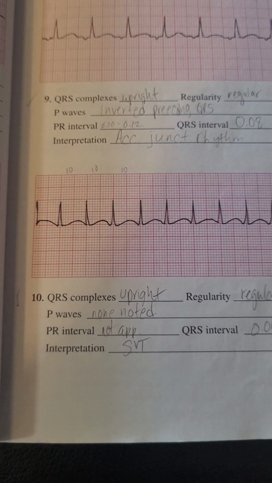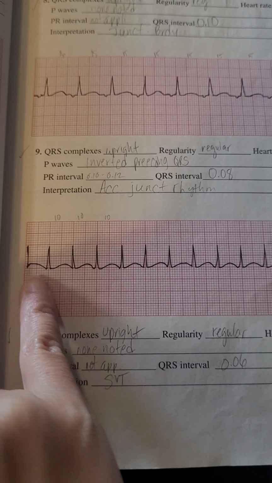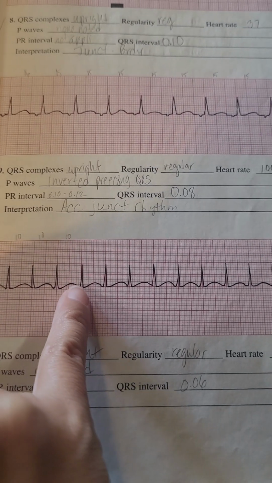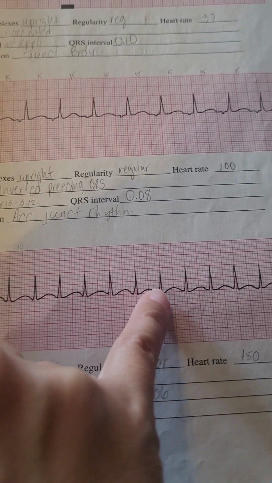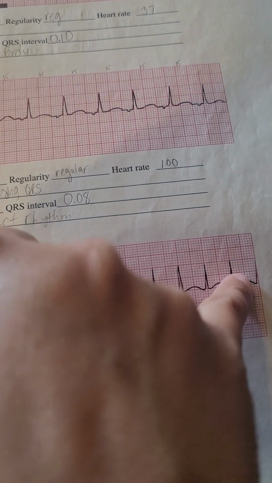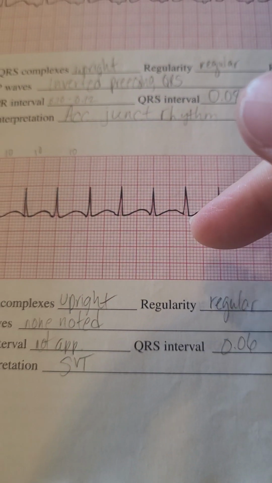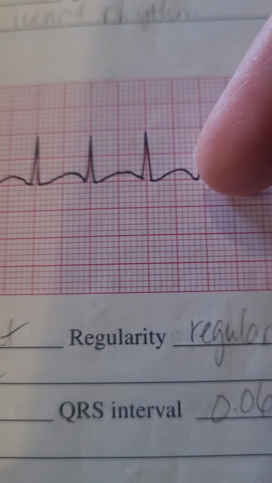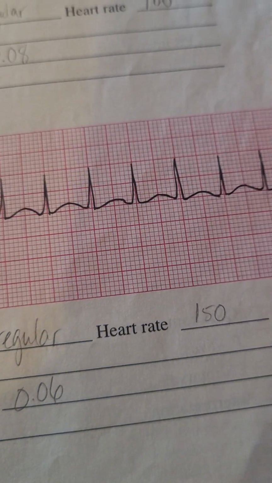Let's look at this one. What do y'all think this is? You still count this one, I think. 1, 2, 3, 4, 5, 6, 7, 8, 9, 10, 11, 12, 13, 14, 15. 150 heart rate, you can see the P wave.